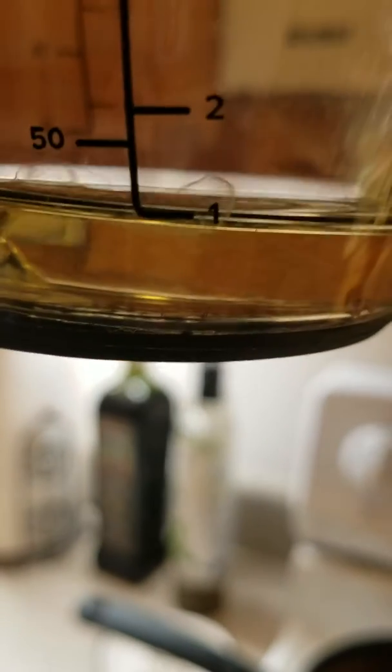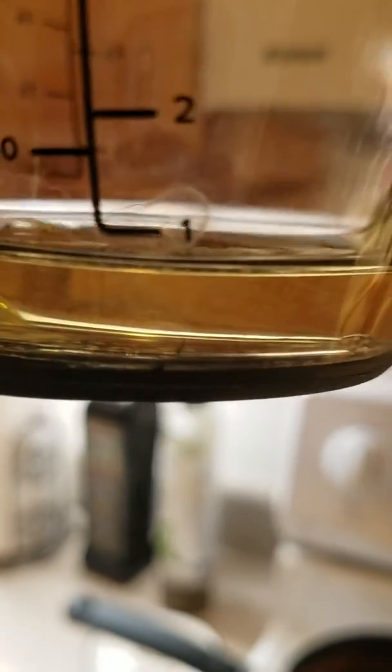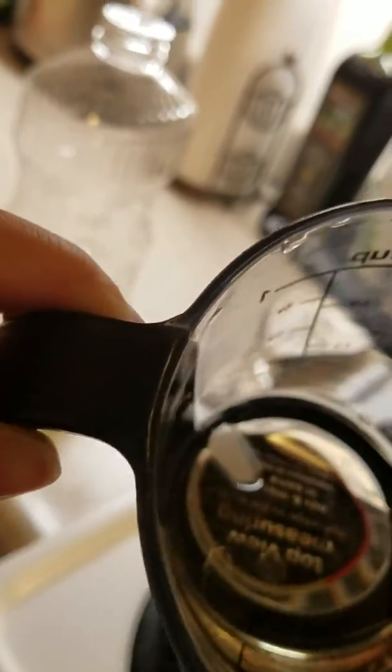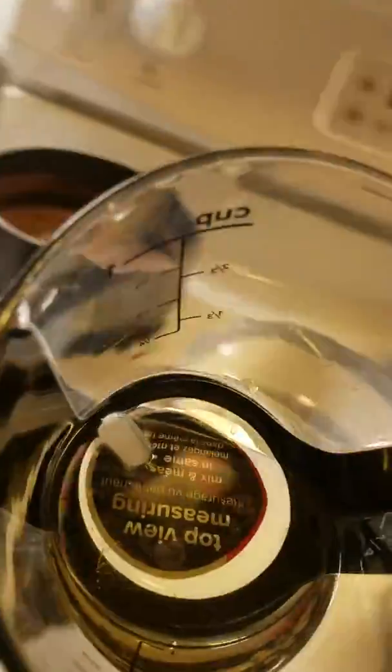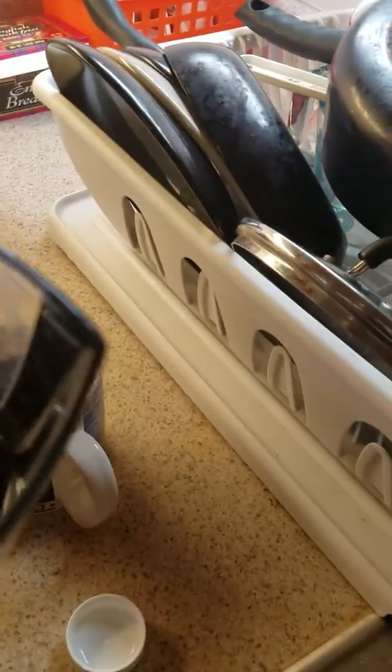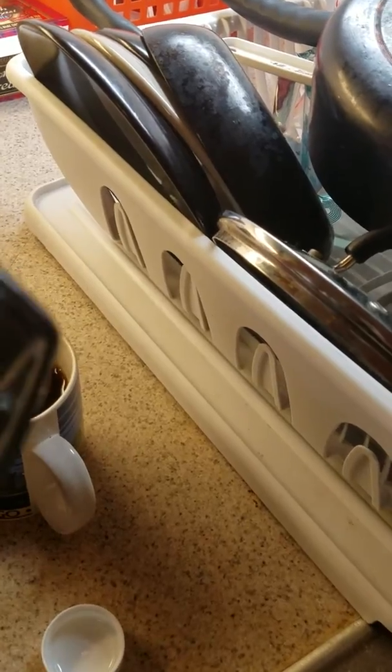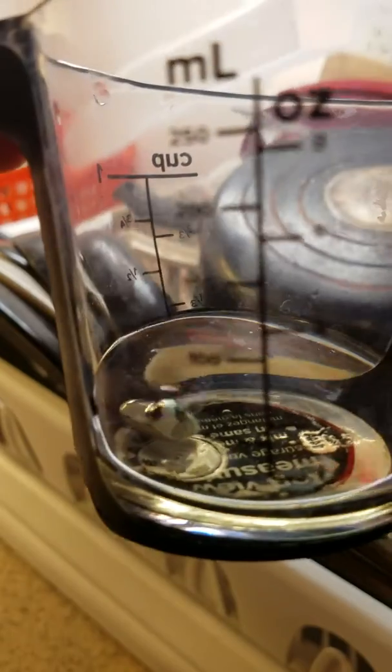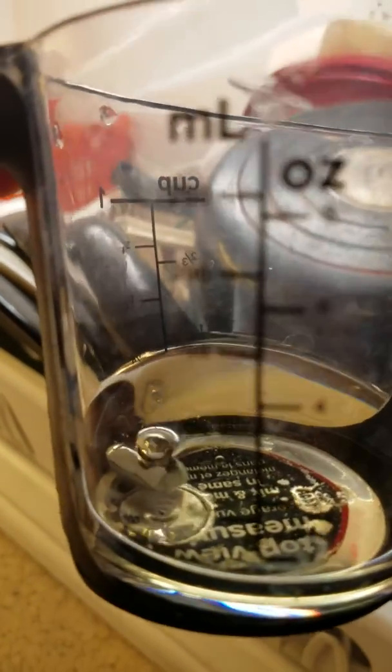So look, we have about this much oil put in, close to 1 ounce. And the dry ice was about this size. I'm not going to be very exact here because I want to go eat dinner. So instead of putting the dry ice in oil, let's put it in water and see the different reactions.